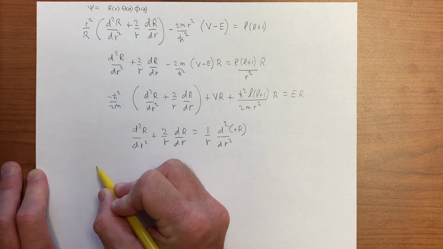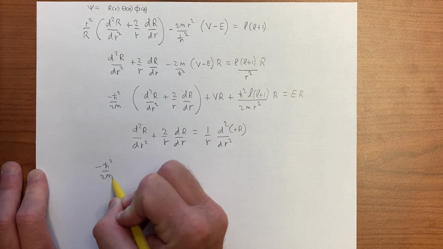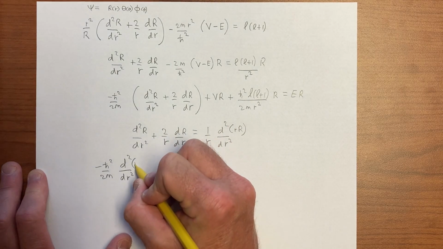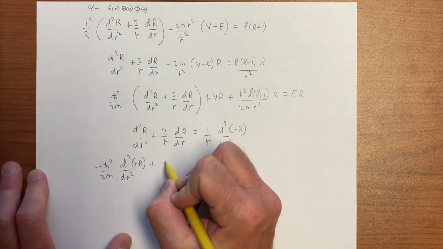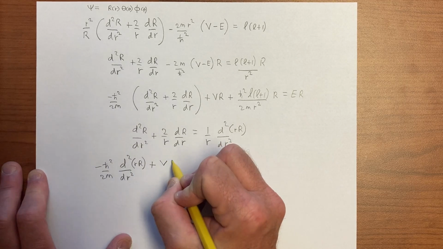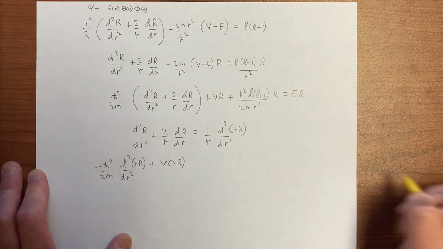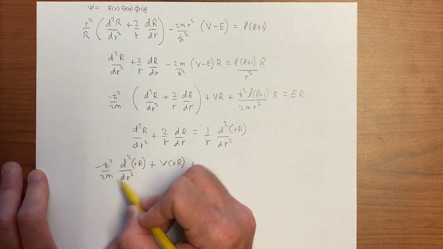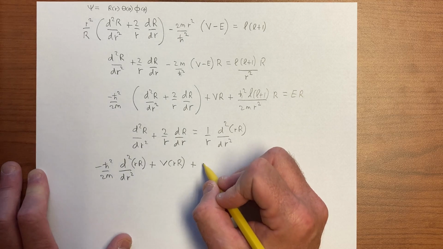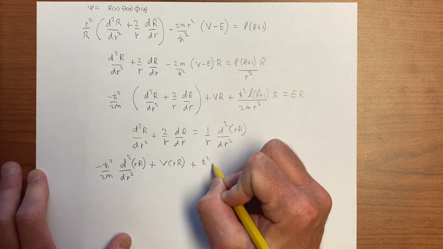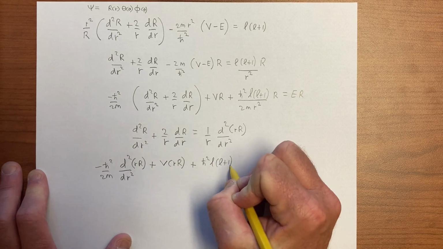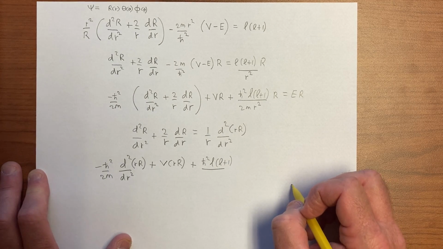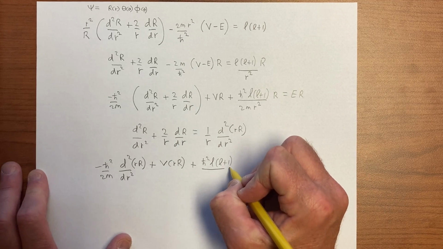And therefore, that means minus h bar squared over 2m, 2 derivatives in r of that quantity, plus the potential, little r times big R, plus, right, because we're multiplying this by r, so we'll multiply everything by r, plus h bar squared, L times L plus 1, see, what do I want to do?